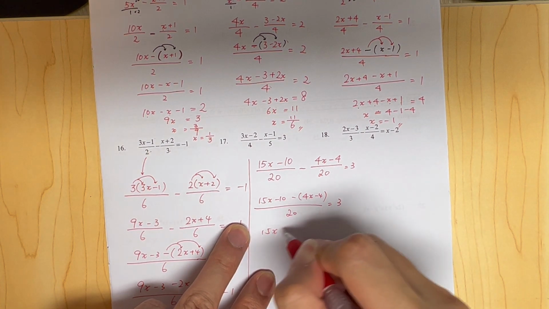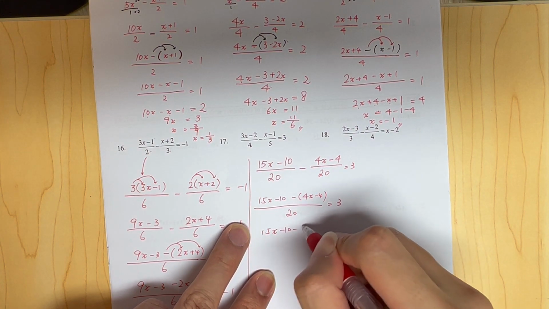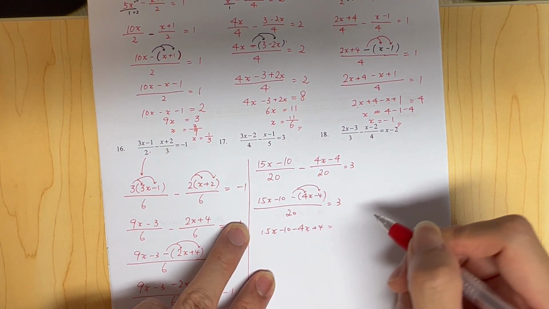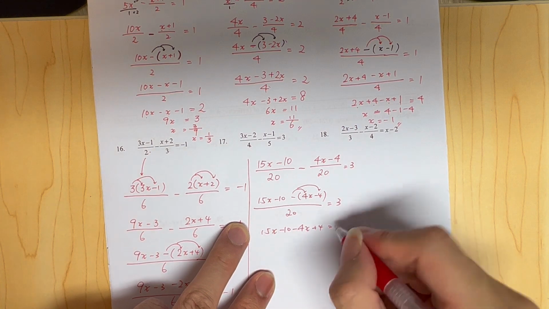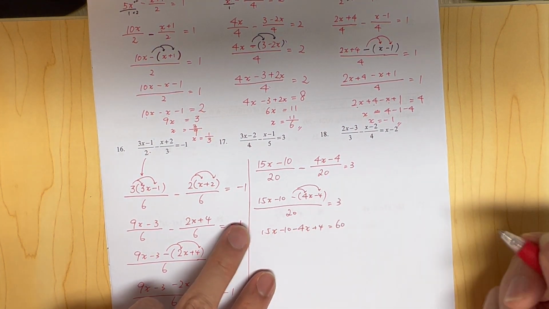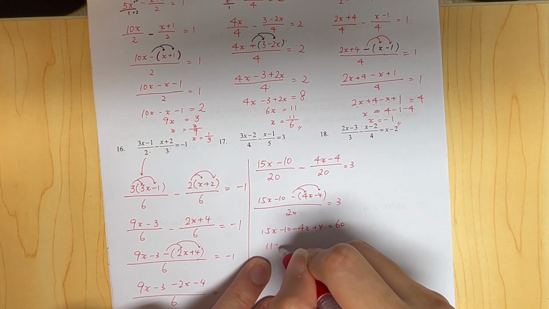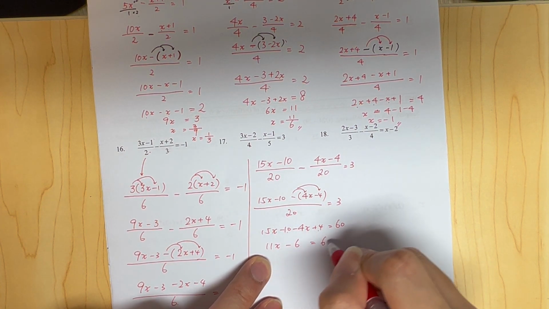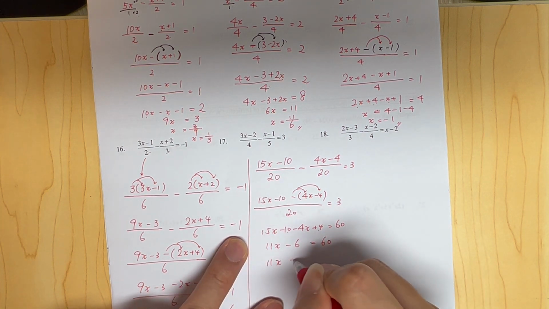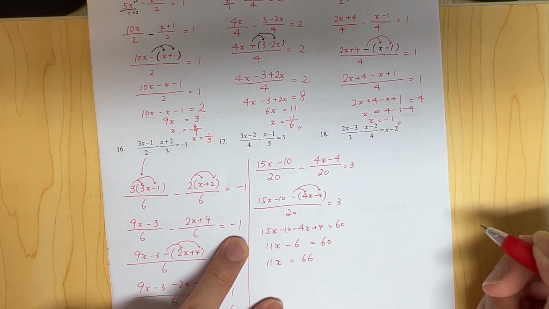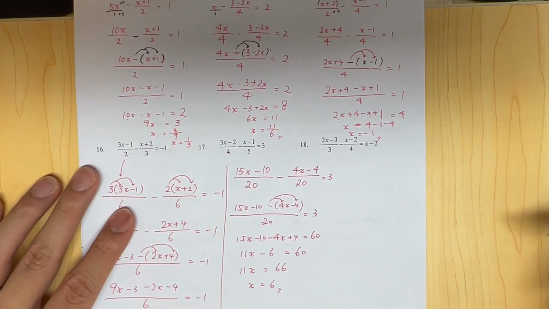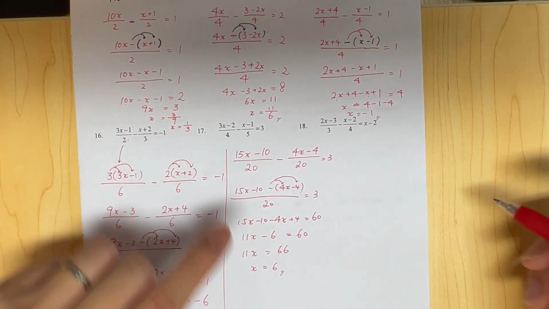Okay, so when we combine the fractions together, don't forget that there will be a bracket here. So you will have 15x minus 10 and then minus 4x plus 4 equals, we move the 20 to the right, becoming 60 because they will be multiplying. So 11x, after I combine these two terms, and after I combine these two terms, there will be minus 6. So if we move the minus 6 to the right, that will be 66. If we move the 11 to the right, that will be divided by 11, which means the answer will be 6. Okay, so this question is very similar to the previous question.